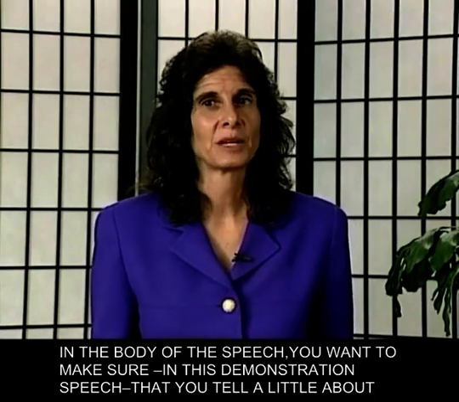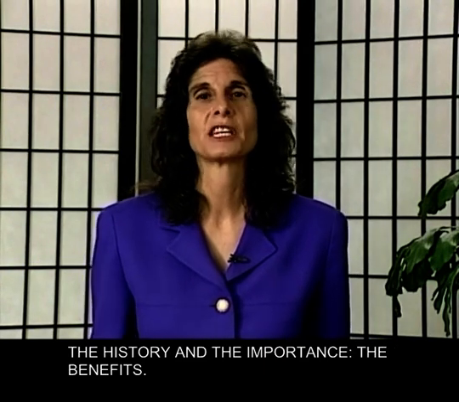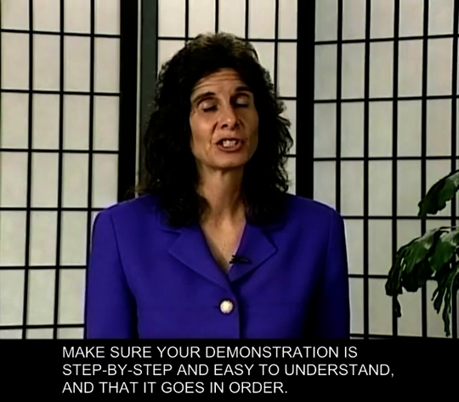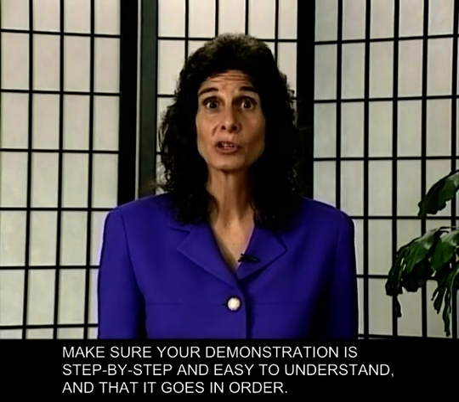In the body of a speech, you want to make sure in this demonstration speech that you tell a little bit about the history and the importance, the benefits. And you want to demonstrate, getting everybody involved if you can. Make sure your demonstration is step by step and easy to understand. And then it goes in order.